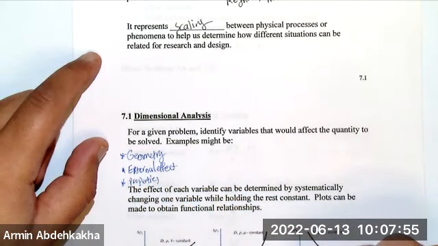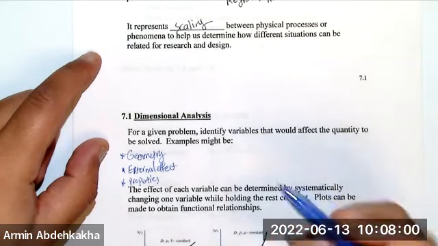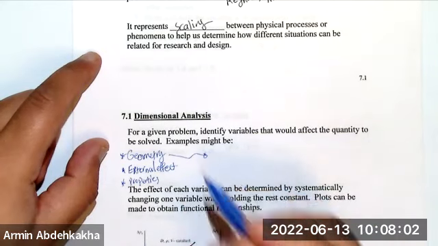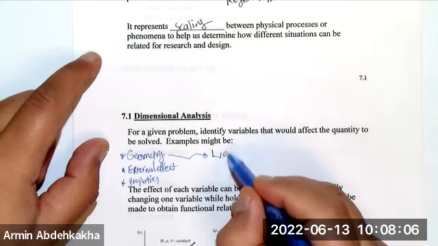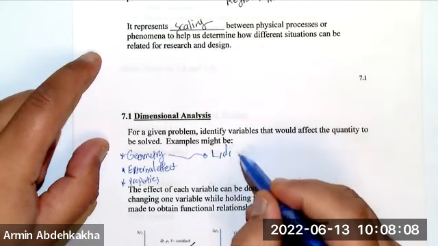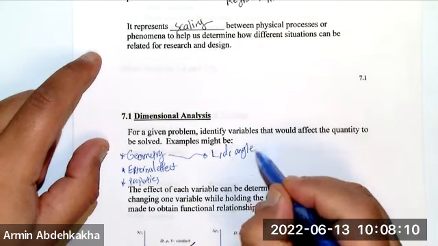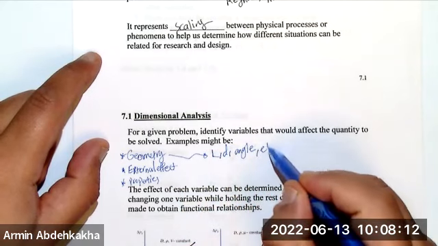These are all types of available variables, right? The geometry is like L length, like D diameter, like angle, right? Sometimes the angle matters, and something like this.